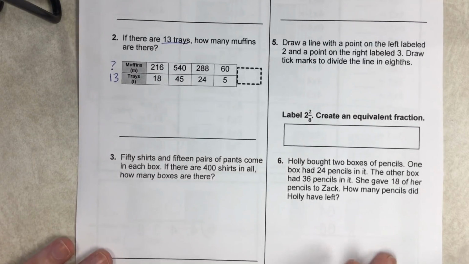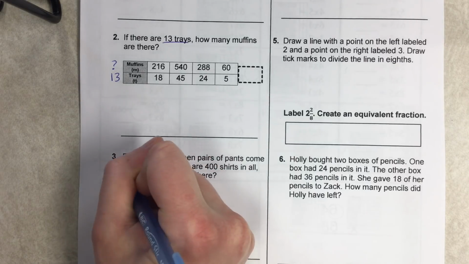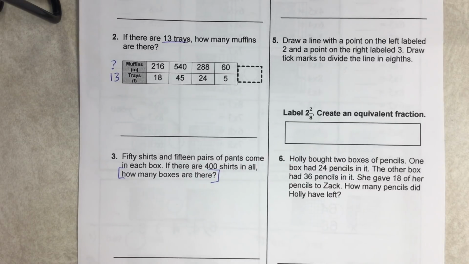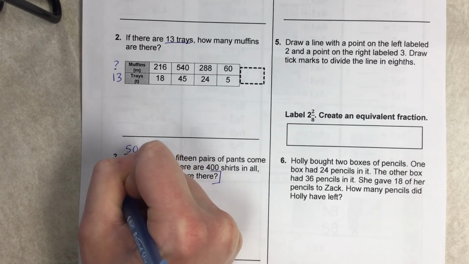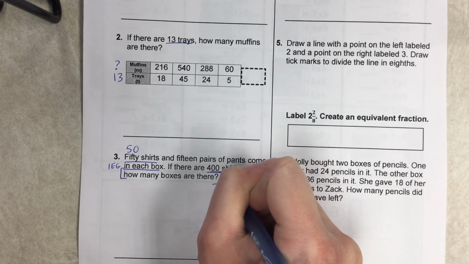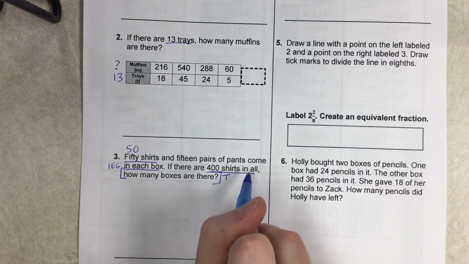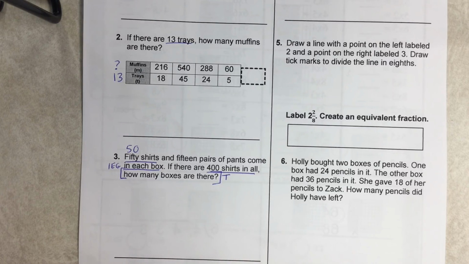Okay, number 3, 50 shirts and 15 pairs of pants come in each box. If there are 400 shirts in all, how many boxes are there? So make sure you bracket the question. We're looking to see how many boxes there are. There are 50 shirts in each box, so I-E-G, in each group. And there are 400 shirts in all, so that means 400 is our total. Now, in all could mean add, or it could mean multiply. I'm seeing that I have in each group, so I'm guessing in all is going to mean multiply.